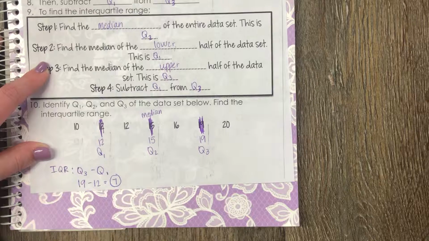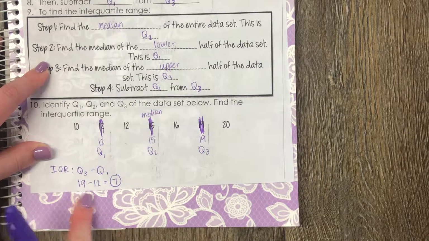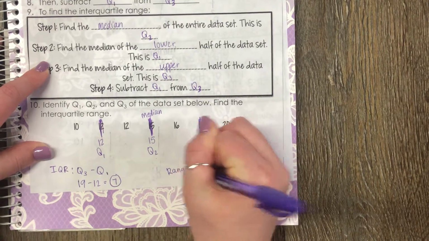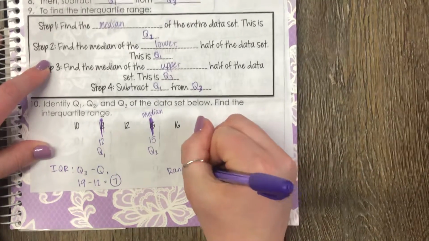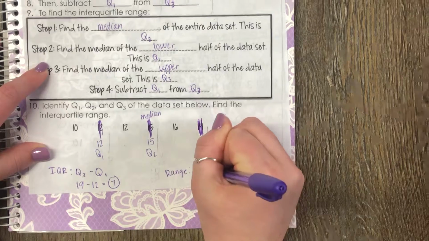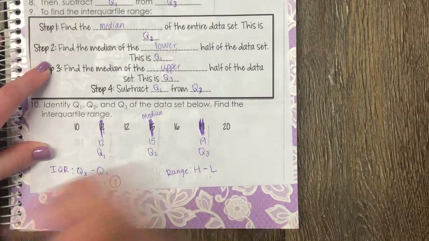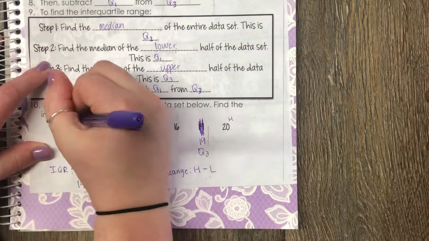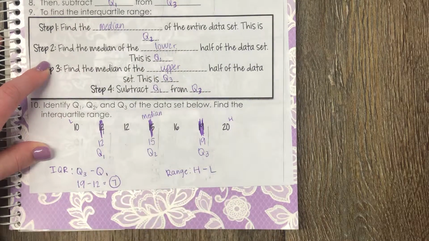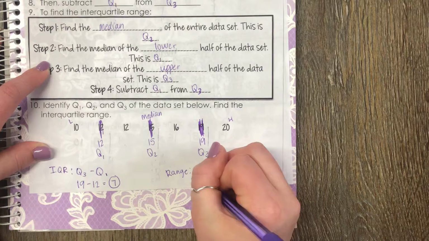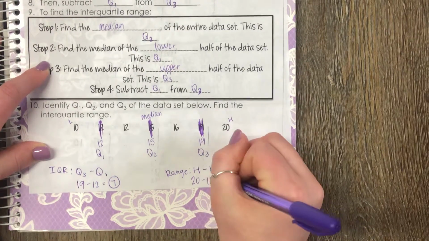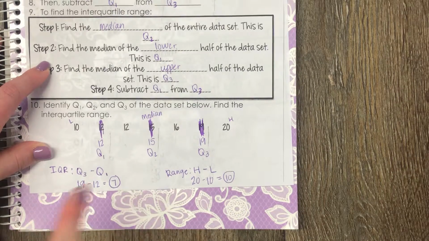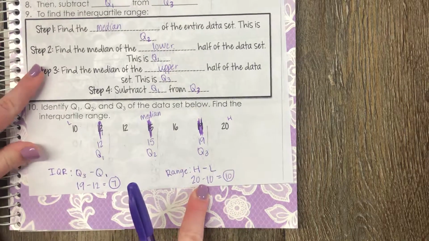Okay, and the way we can note inner quartile range is different from regular range, which we already learned how to find, is because range is a difference in the highest number and the lowest number. So if we look at our data, 20 is our highest number, 10 is our lowest number, and 20 minus 10 gives us a range of 10.